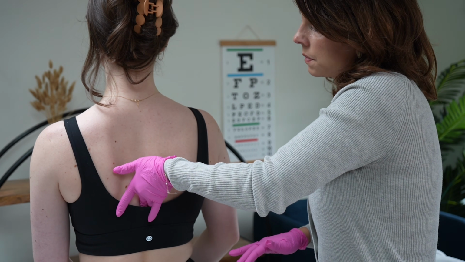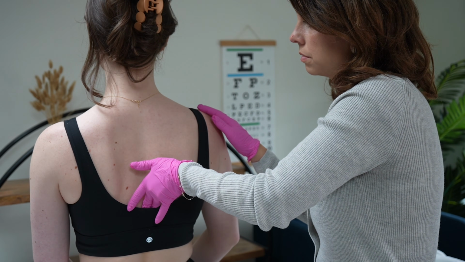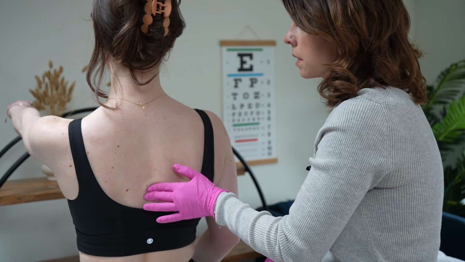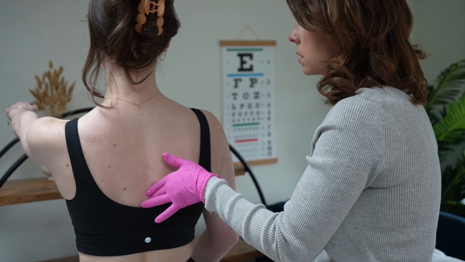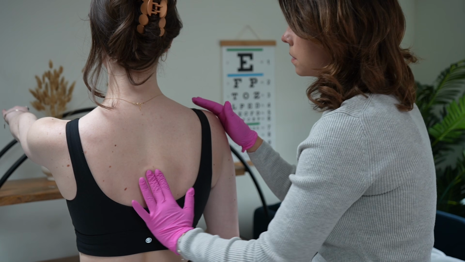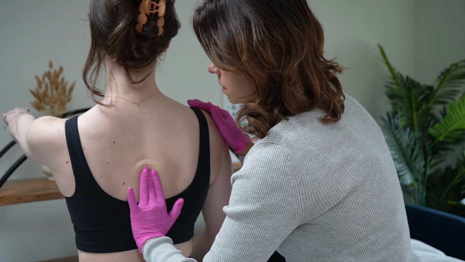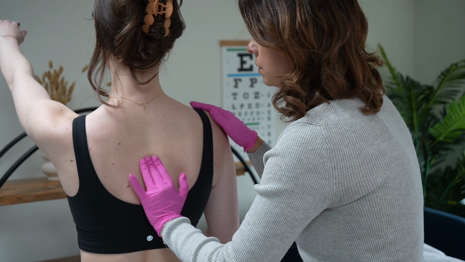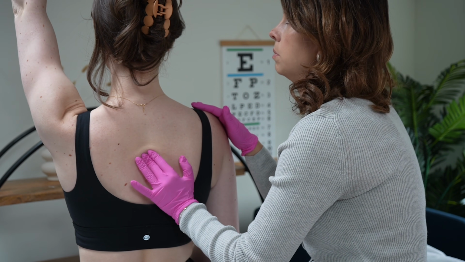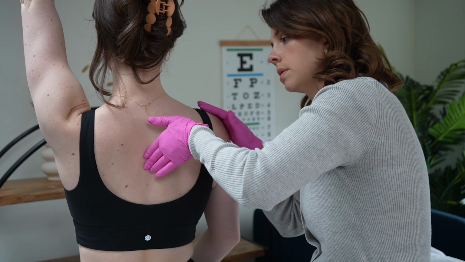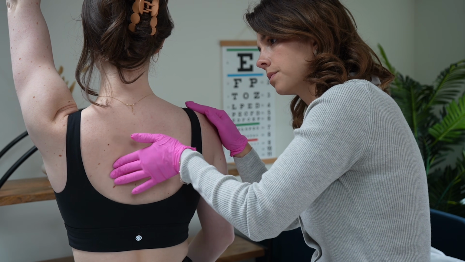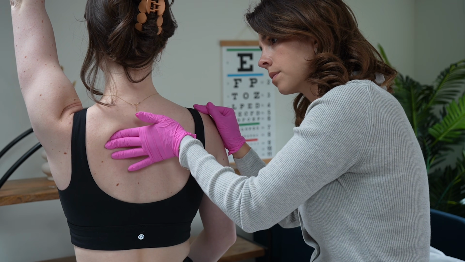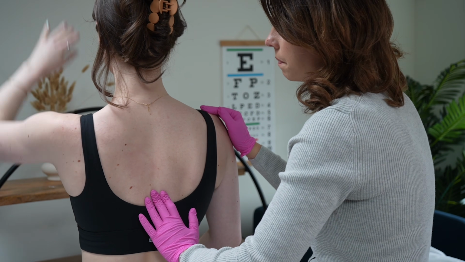So we'll do the same thing on the left side. So first do a 90-degree angle. Okay. Now go ahead and slowly move it above your head and stop right there. Okay, you can bring it back to center.